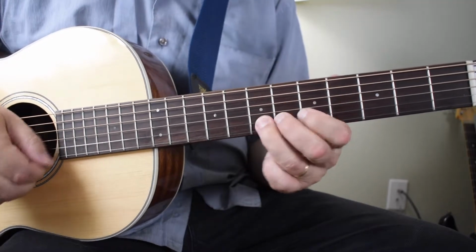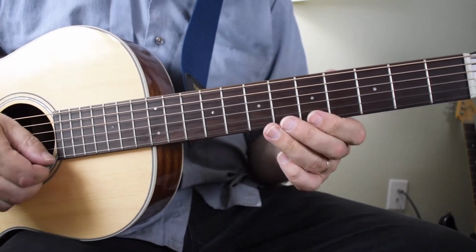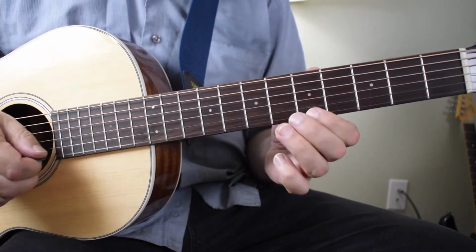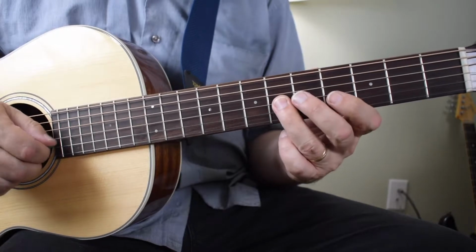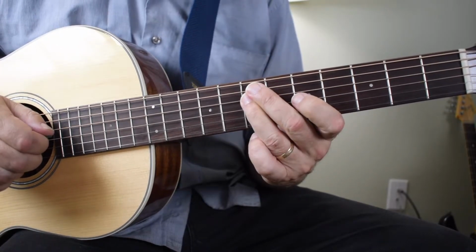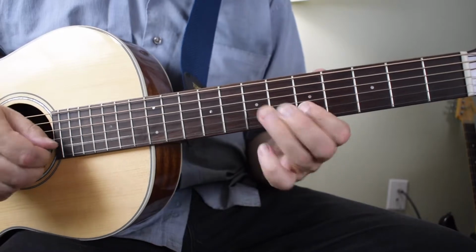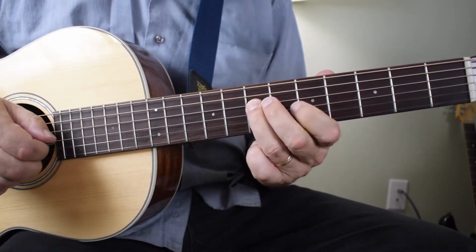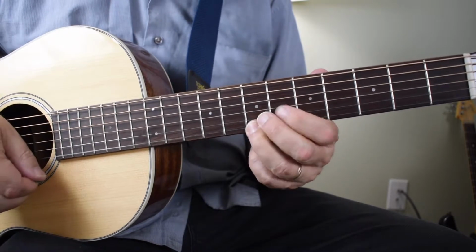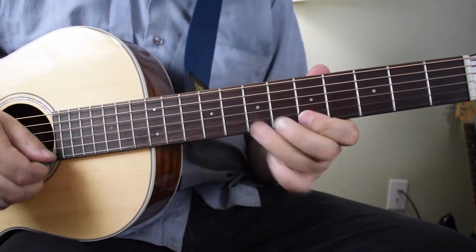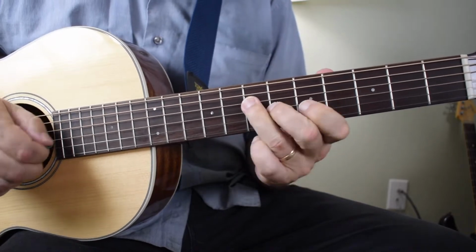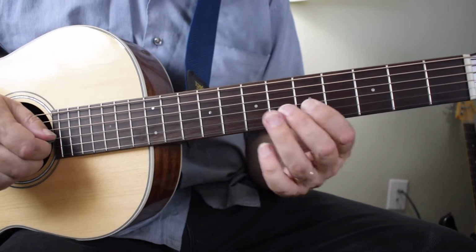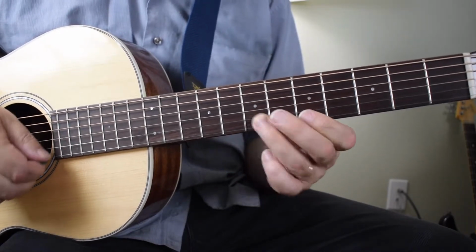So there's a few different ways to finger that. Let's try this. 3rd, 1st, 3rd, 1st, and then jump down here, 3rd, 1st, and then jump back here. You can do that. See how that works. If you want to keep your second finger here, you can also do 1st, 3rd, 1st, 2nd, 1st, 3rd, 1st, 3rd.